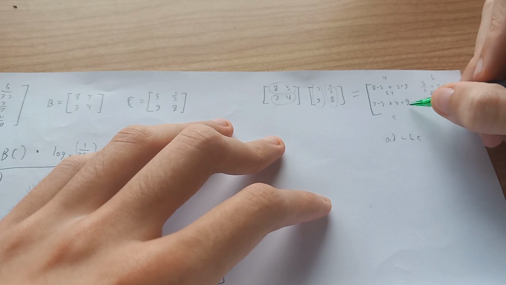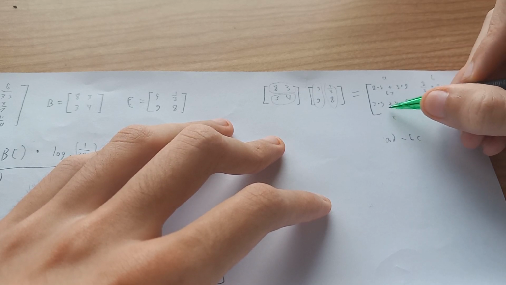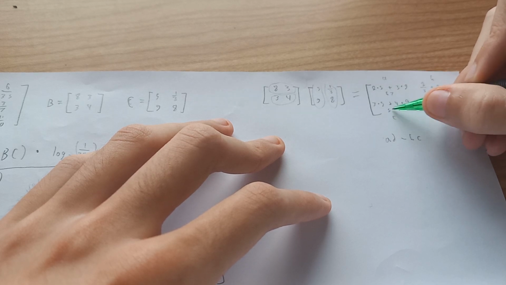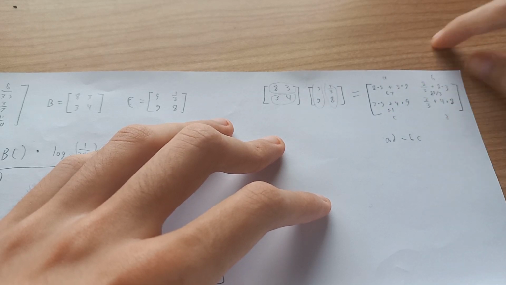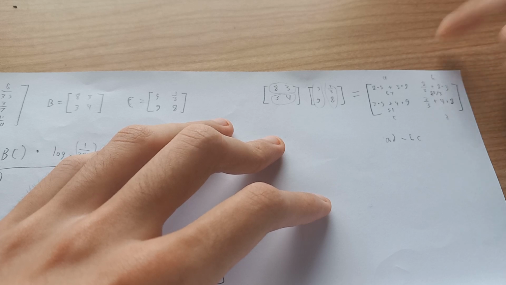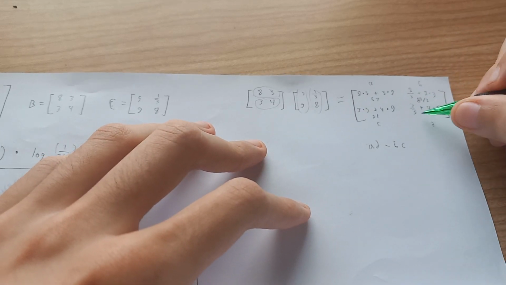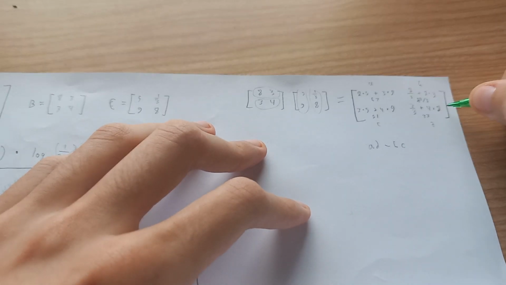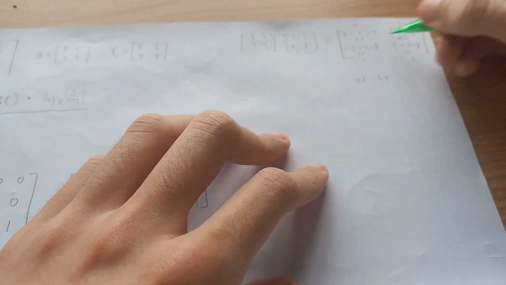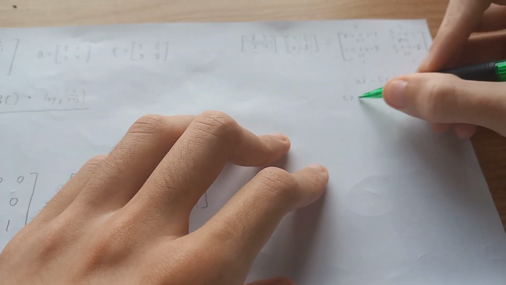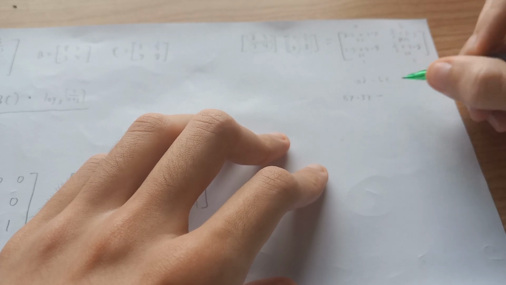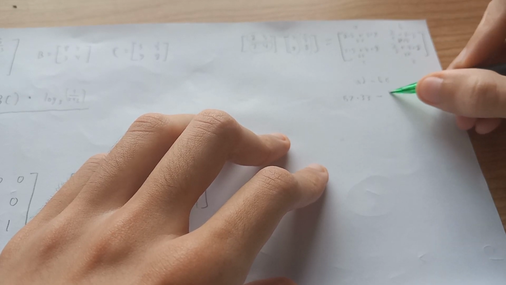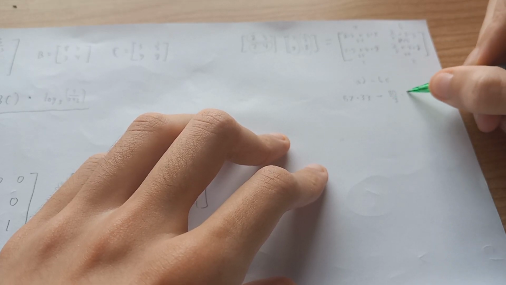It's going to be 15 plus 36, so 51. Yeah. And it's just going to be 33. Cool. So let's find this. It's going to be 67 times 33 minus 80 over 3 times 51.